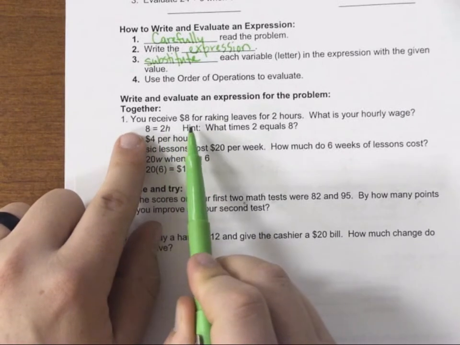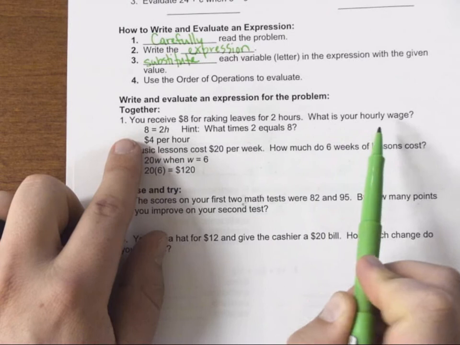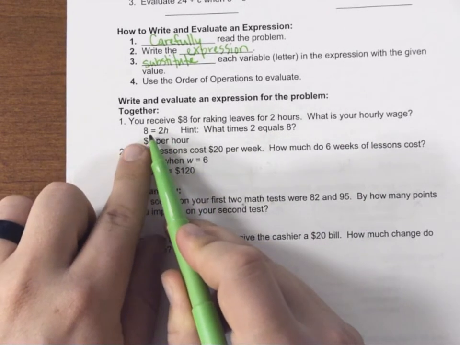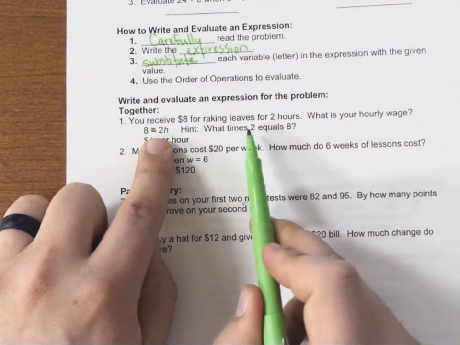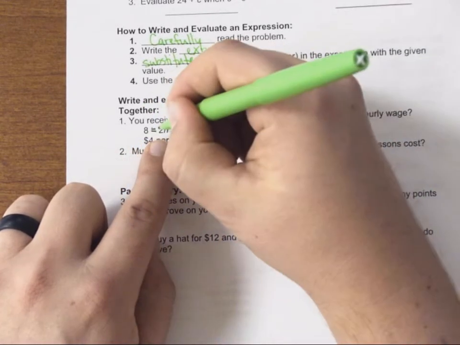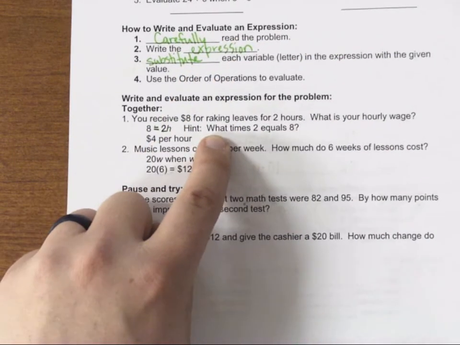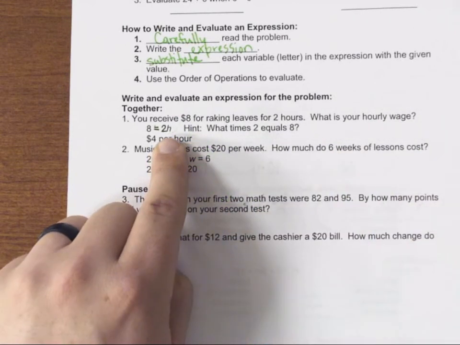You receive $8 for raking leaves for 2 hours. What is your hourly wage? What I don't know is how much I made per hour.